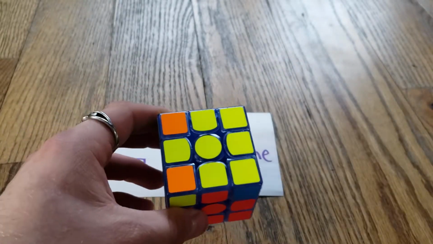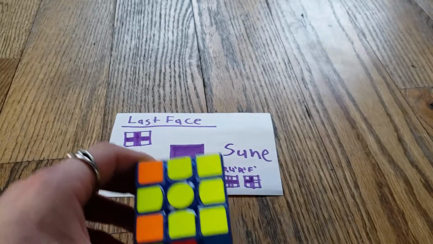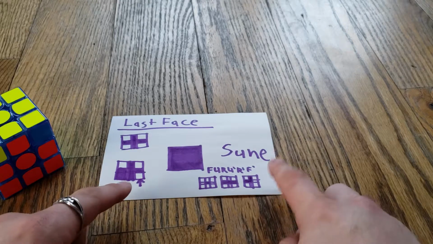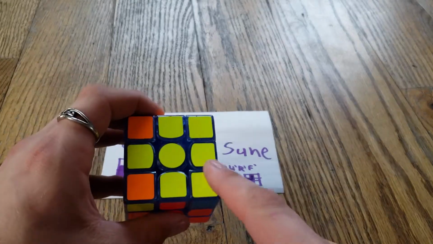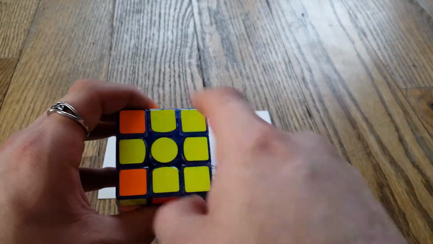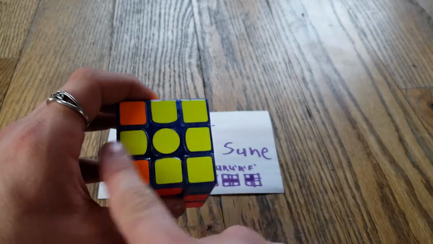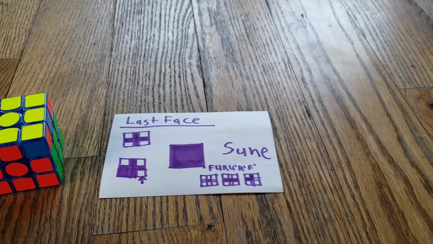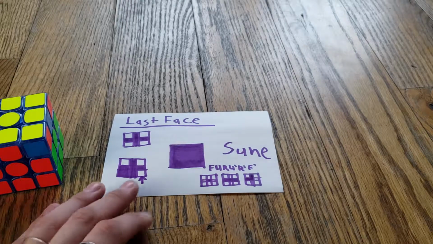So now that you have the cross, there's another algorithm named Sune. And Sune will pretty much just cycle all of these corners around until you have the whole top face solved. Sune looks complicated, but it's actually really simple.